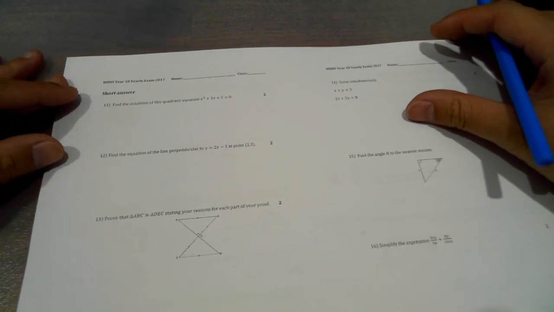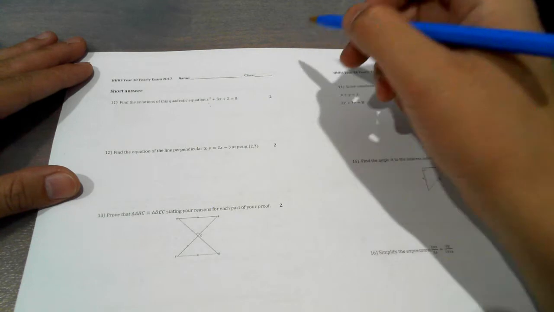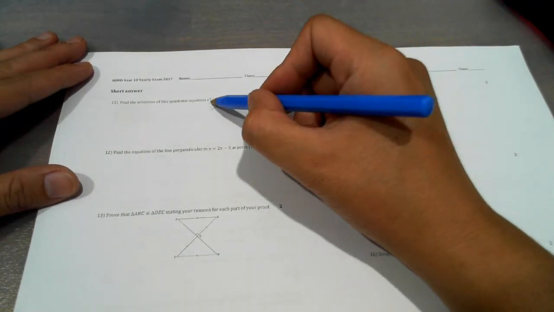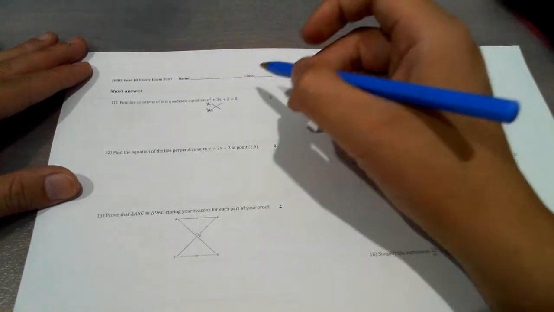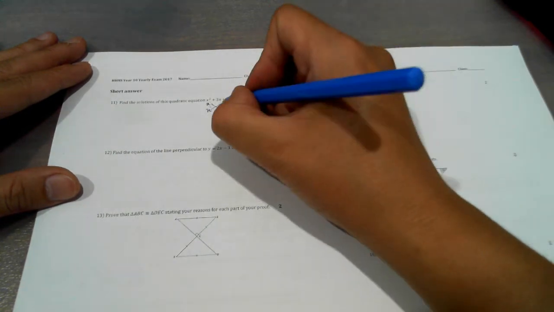Find the solutions to this quadratic equation. Okay, so to find the solution of this, I want to factorize it. So I use the cross method. You feel free to use whatever method you want. The factors of x squared are x and x. The combinations of 2, well, there's only 2 and 1, like the factors of 2.